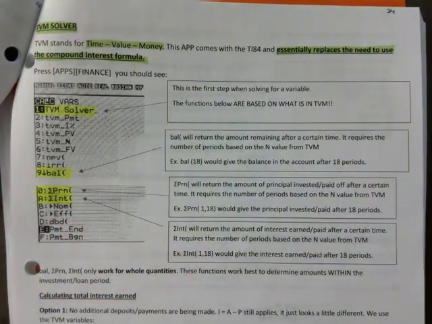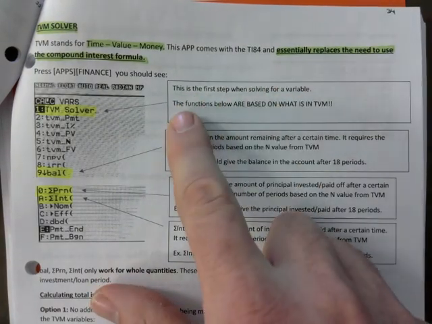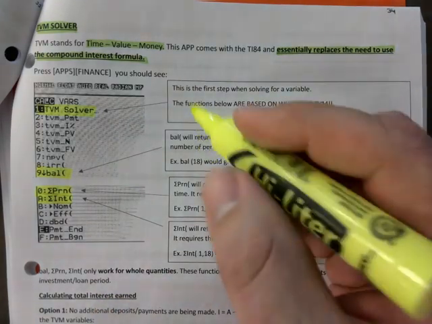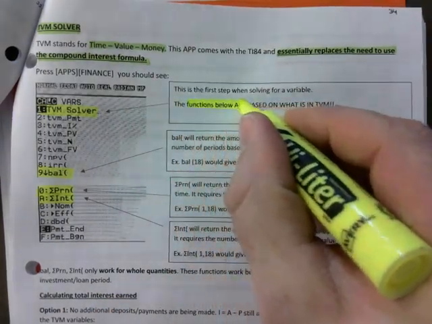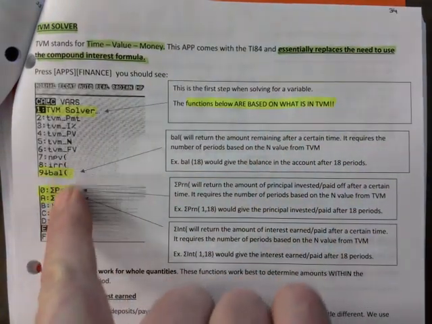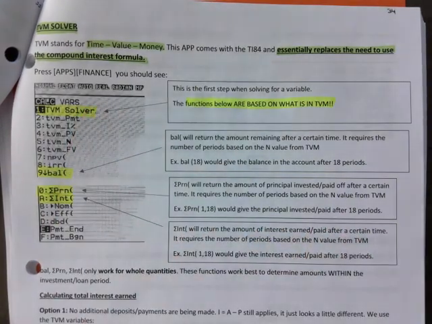So what do they all do? This is the first step when solving for a variable. The functions below are based on what is in TVM Solver. So if you use these ones, they're going to base it on what we've done in here, okay?